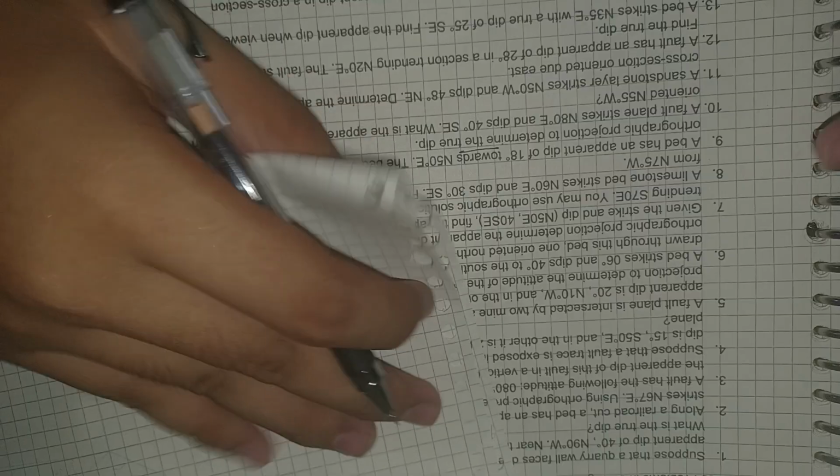So our given for number 10: our strike is north 80 east. Our dip angle is 40 degrees southeast.